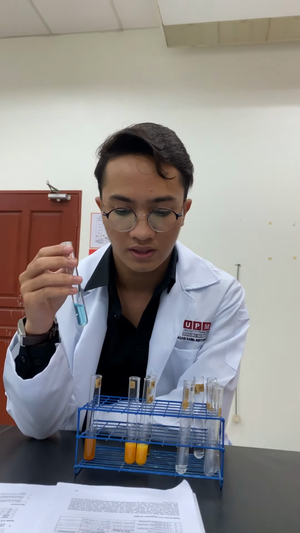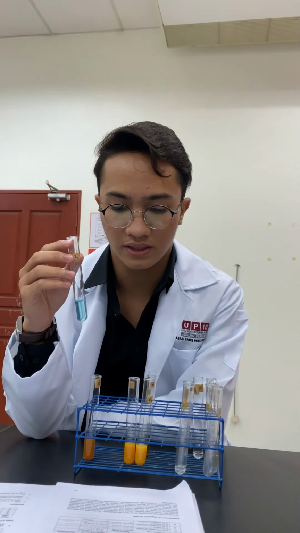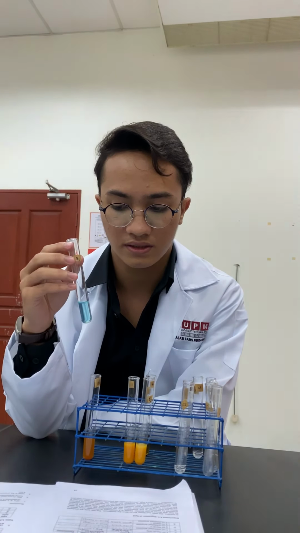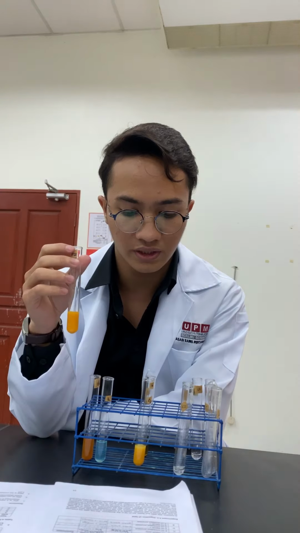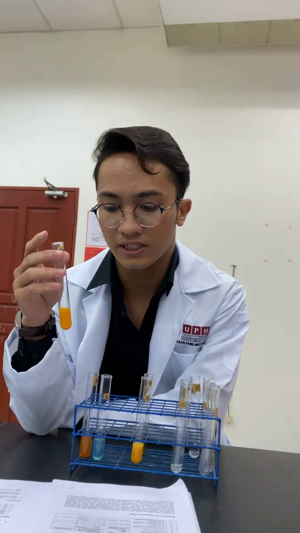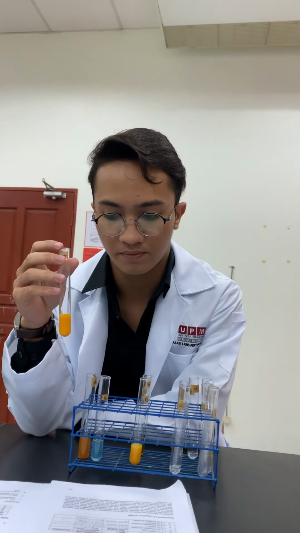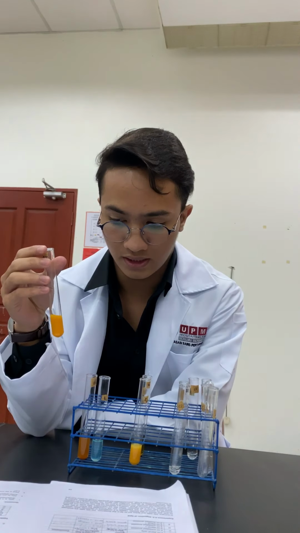The next test tube is B2. In B2, it contains only starch, so there is no color change. It means that there is no presence of reducing sugar in this test tube. The third test tube is D2. For D2, it contains starch and untreated amylase. There is a color change from blue to yellow. So it means that there is the presence of reducing sugar in this test tube.